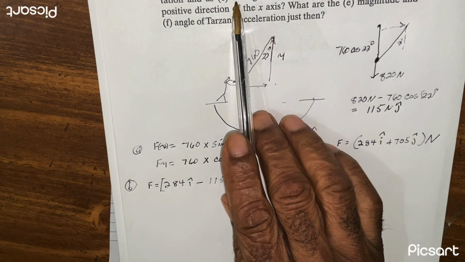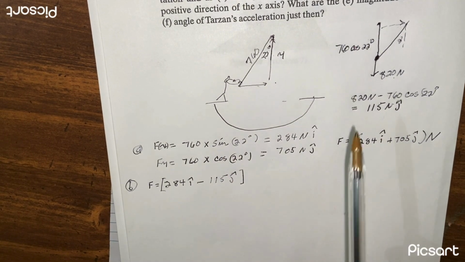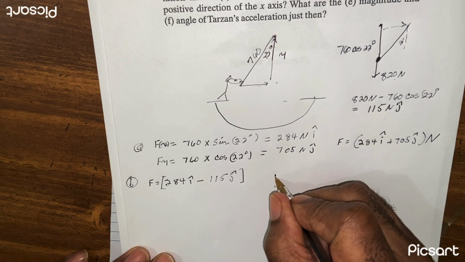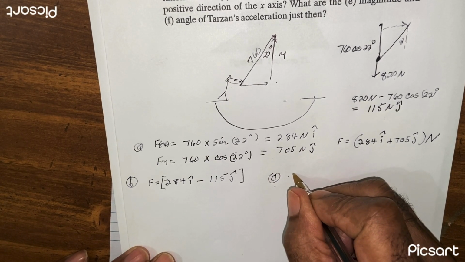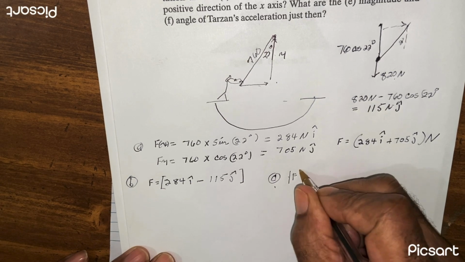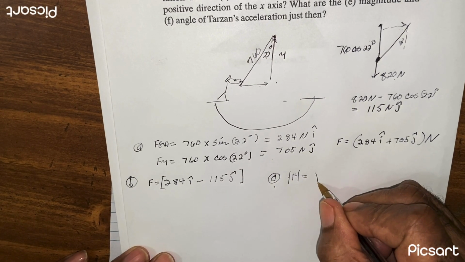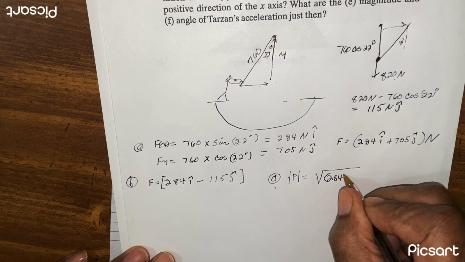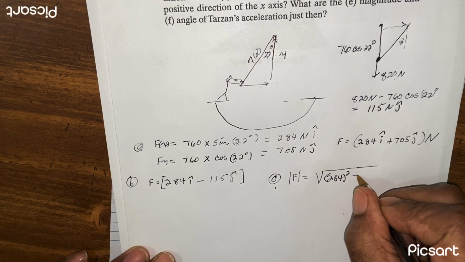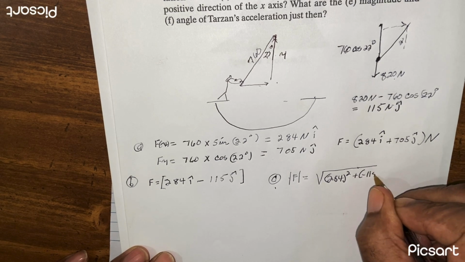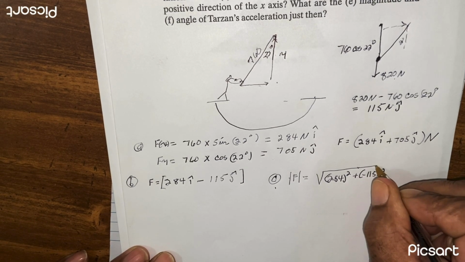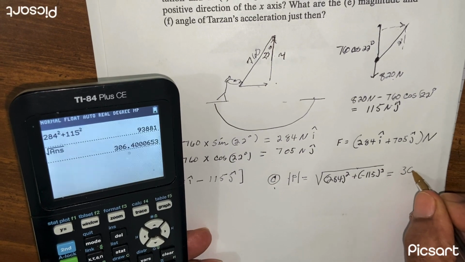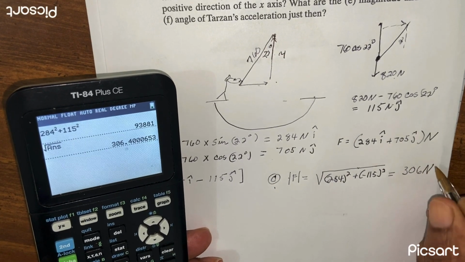And C is the magnitude. So for magnitude, the way we always do it, we're just going to say F, this is C, it's going to be the absolute value: the square root of 284 squared plus minus 115 squared, and that's going to equal 306 newtons.